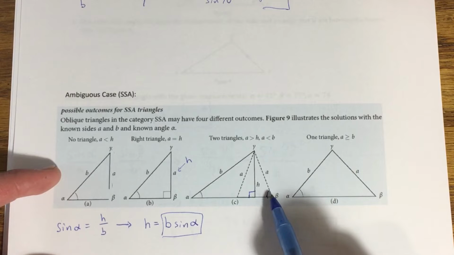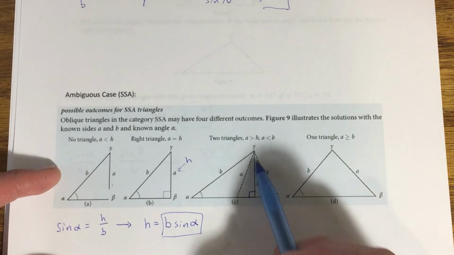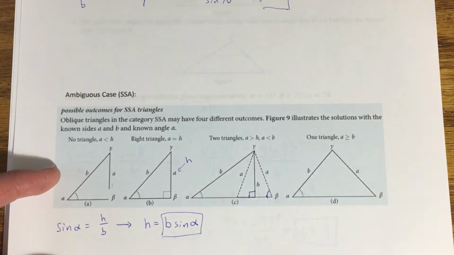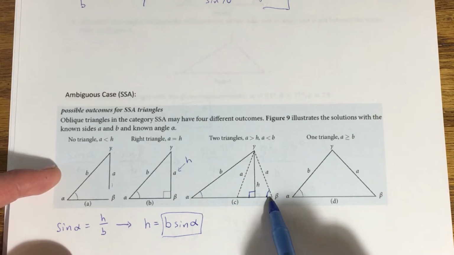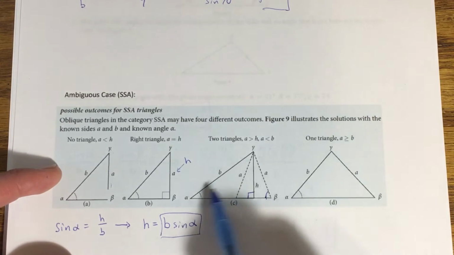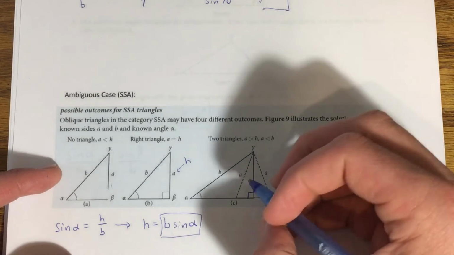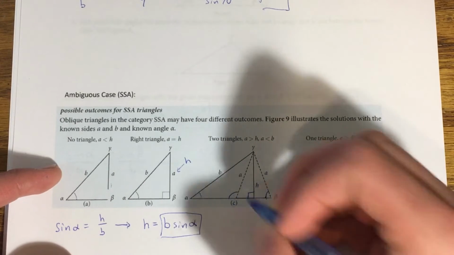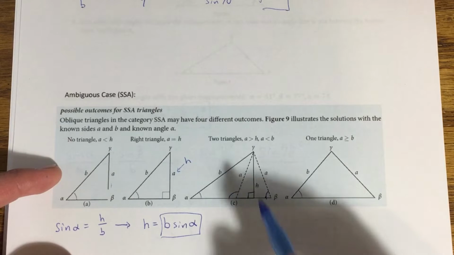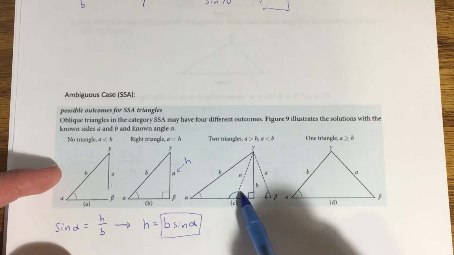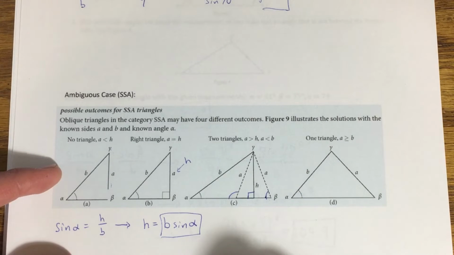Okay, if beta is here, notice that this, from the image you can tell, is an acute angle. We know for certain it's an acute angle because it's one of the non-right angles in this little right triangle right here. Those have to be acute. So this is an acute angle. But the other solution that I'm looking for would put beta right here. And that is an obtuse angle.